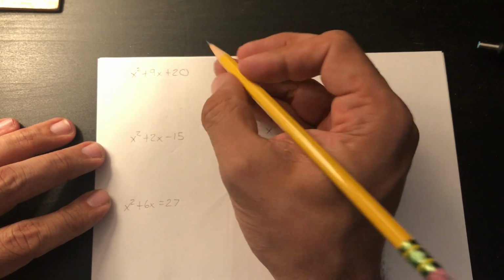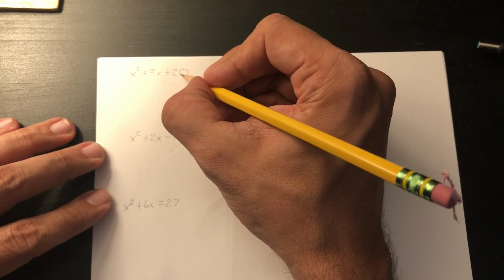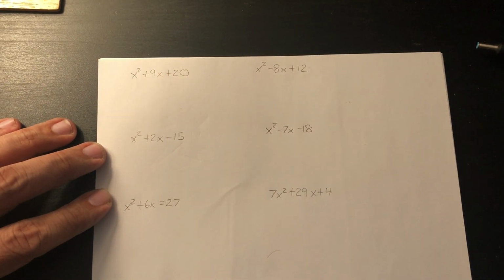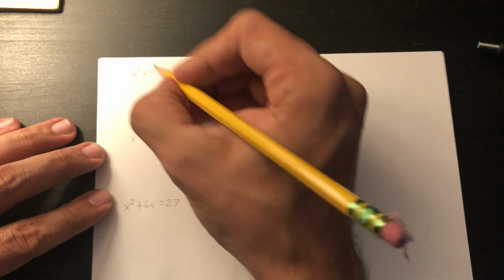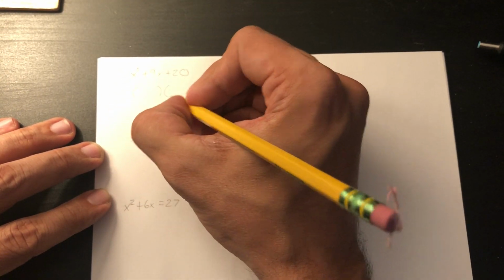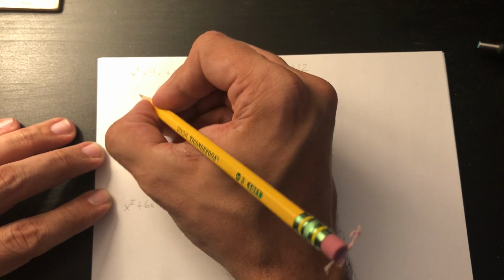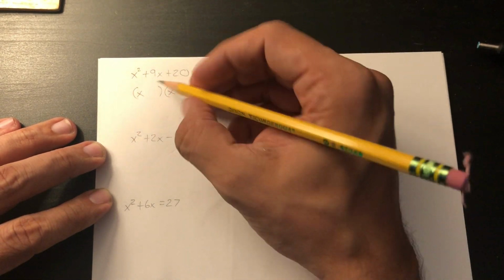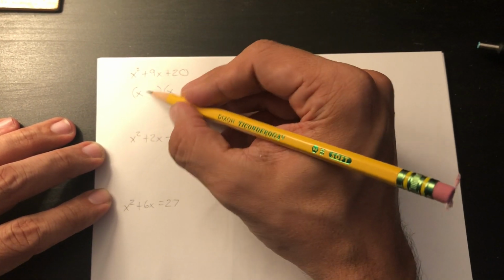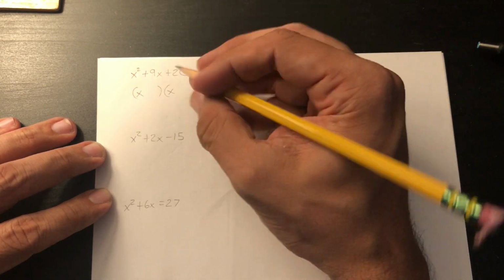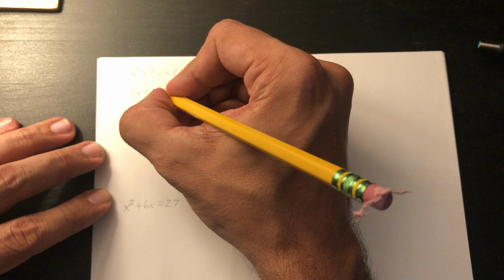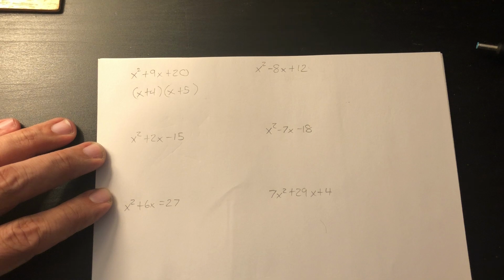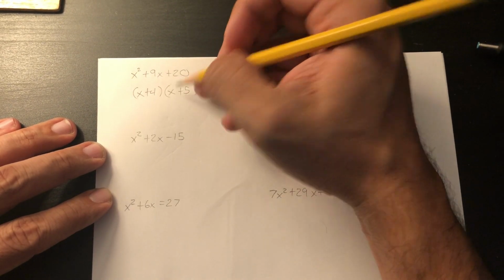We're trying to figure out what numbers multiply to make 20, but when you add them, they make 9, positive 9, okay? So let me see, it's going to be, okay, first ones are going to be x and x, because then x and x are going to make the x squared, right? Then we're looking for 2 numbers that multiply to make this, and when you add them together, they make 9. So we're thinking 4 and 5, positive 4 and positive 5, and that is factored. Okay, so these have been factored.